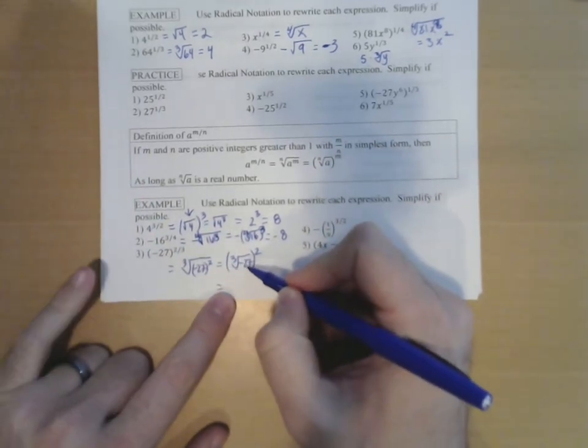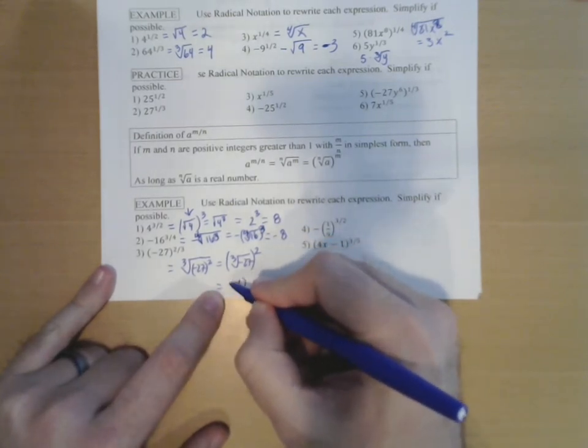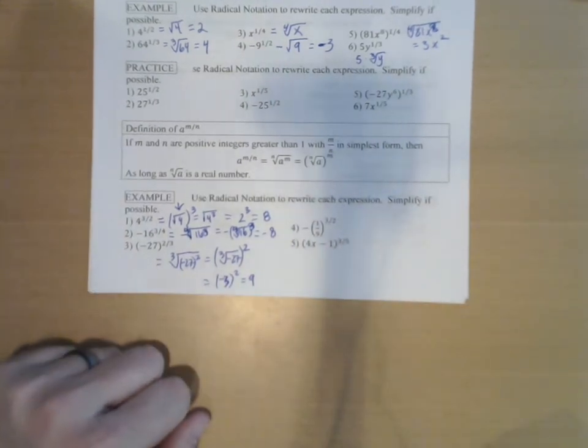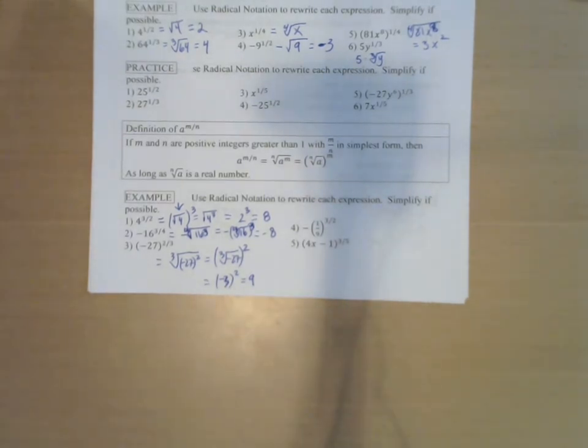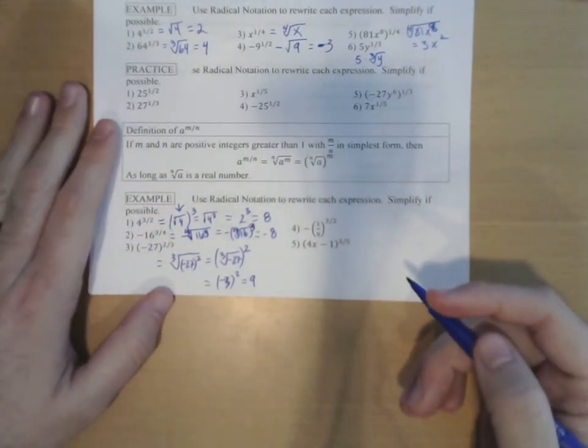The cube root of negative 27 is negative 3, and this is quantity squared, which is then 9. And if you were to multiply out negative 27 times negative 27, you would get what 9 cubed equals. So you can go either direction, but you want to think about what's easier for you to calculate.